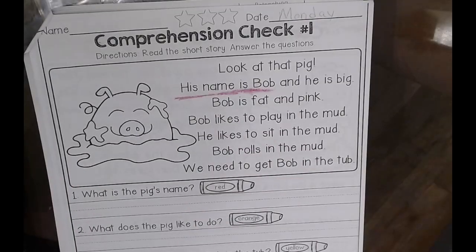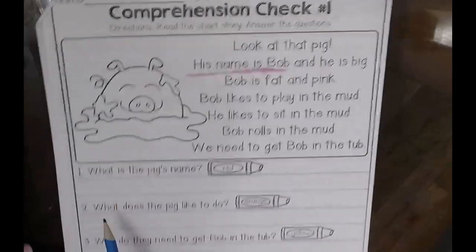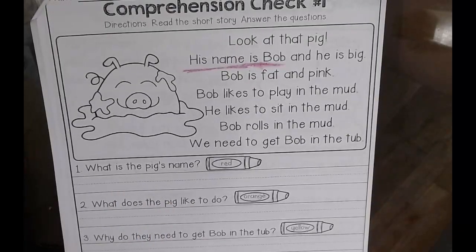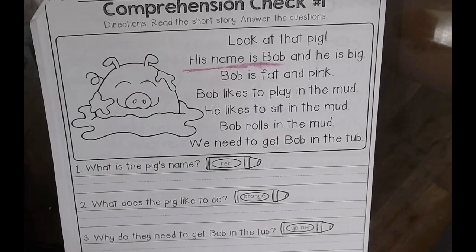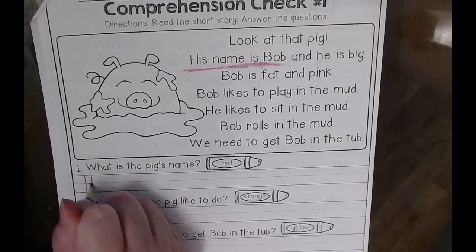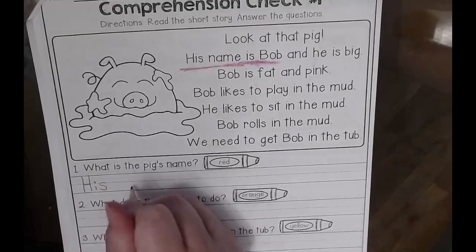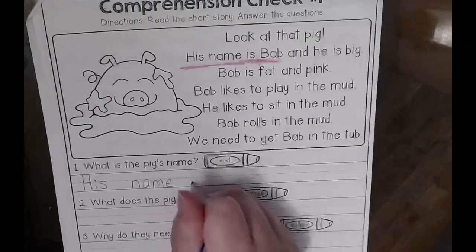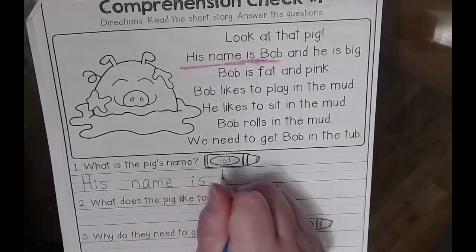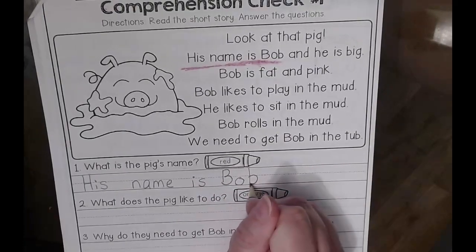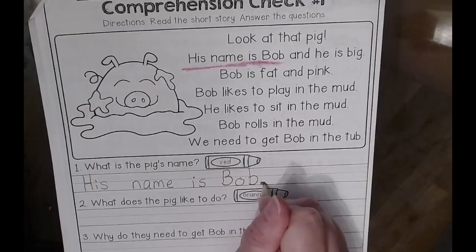And with your pencil, this should be a complete sentence. If your child is writing Bob, that is not correct. Yes, his name is Bob, but we are in 3rd grade, and we should be able to write a complete sentence. So your child should be able to write, his name is Bob. Bob is a proper noun. It needs to be capitalized, and we have to have punctuation.